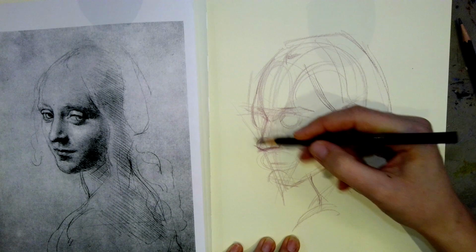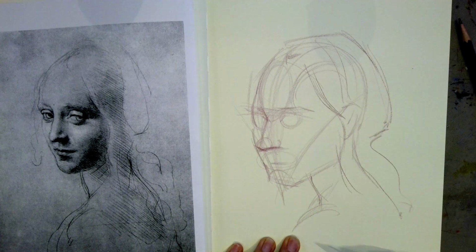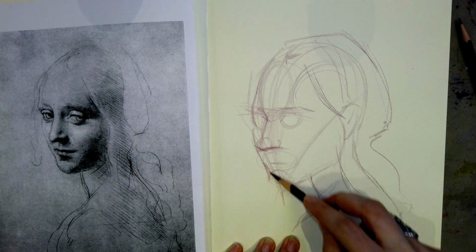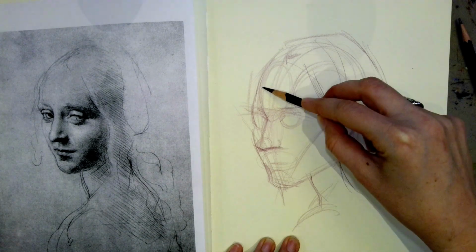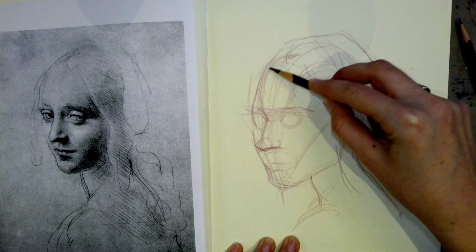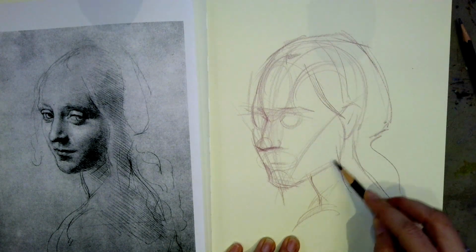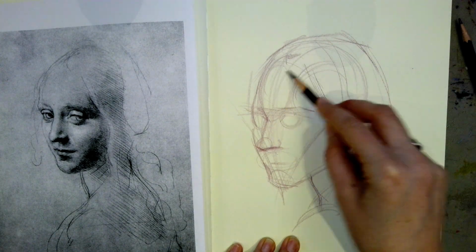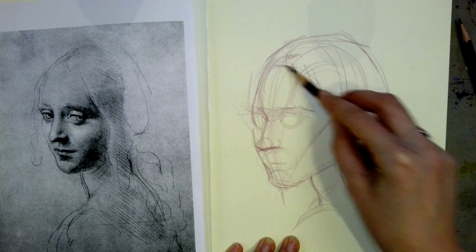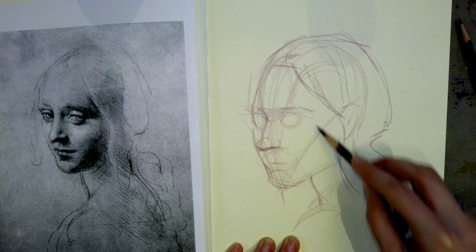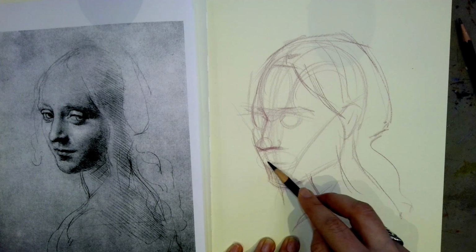All right, now let's tackle the eyes. I'm going to give a little bit of face here, though. Okay, let's say like that. Let me just check my proportions here. I might have to shrink down the forehead. I can come back to that. Okay. Blocking in the lips.